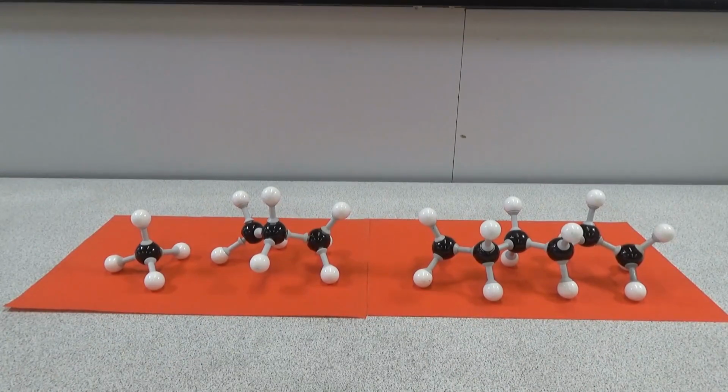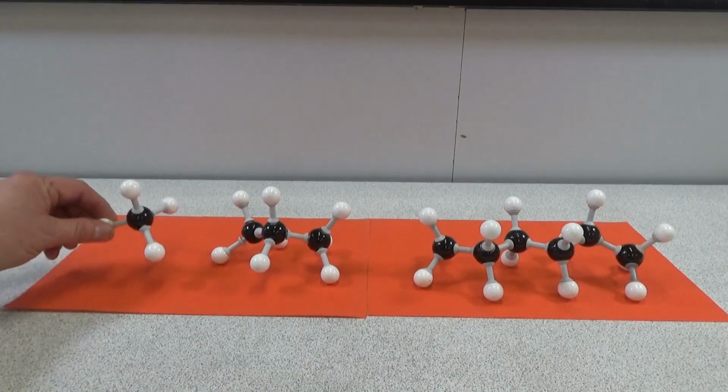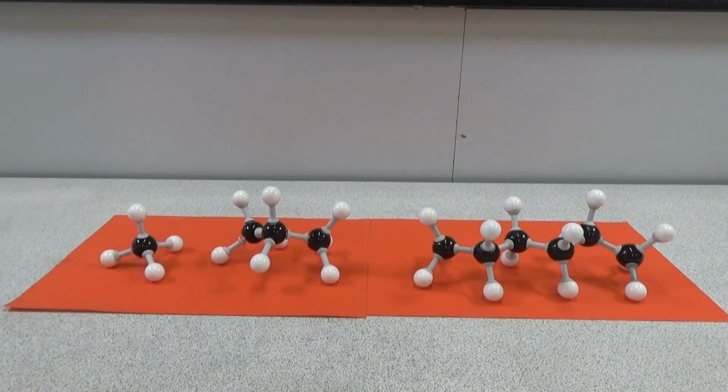And in crude oil, it's a mixture of hydrocarbons that vary in length. So the smallest hydrocarbon might be like this one, methane, that's only got one carbon atom in the molecule. The longest hydrocarbon in crude oil can be over 100 carbon atoms long.